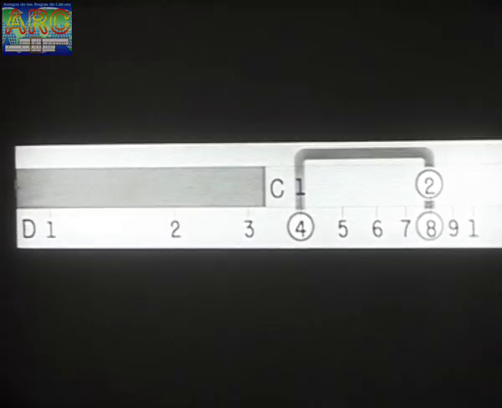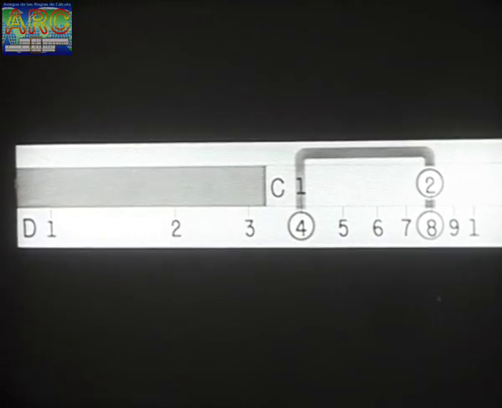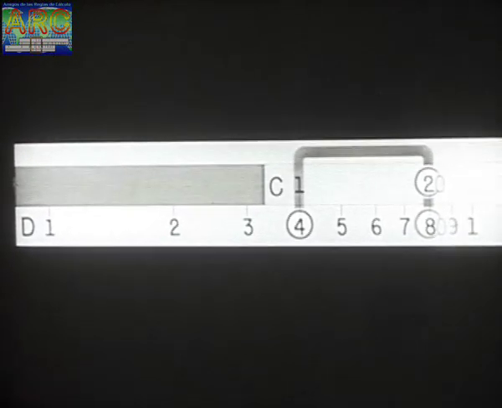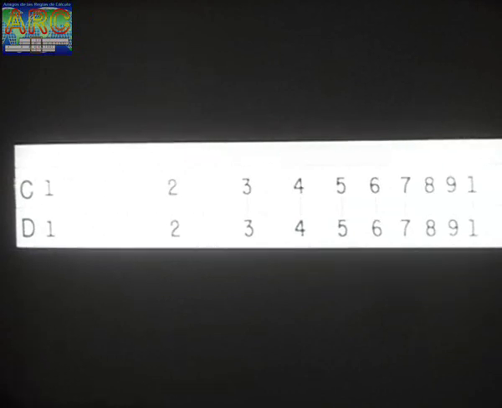To multiply 4 times 20, read in the ciphers mentally. 4 times 20 equals 80. Likewise with 30 times 3. 30 times 3 equals 90. 2 times 20. 2 times 20 equals 40.